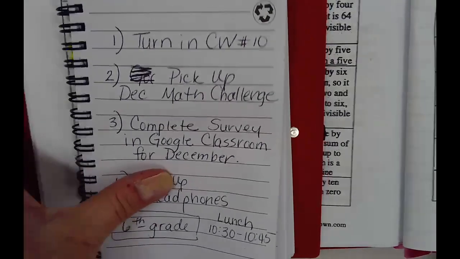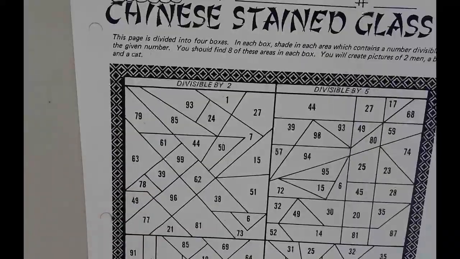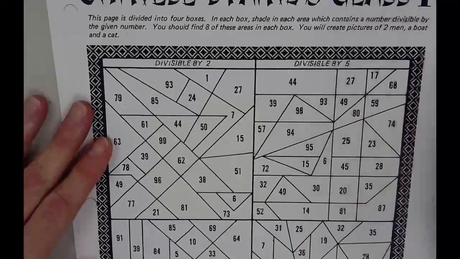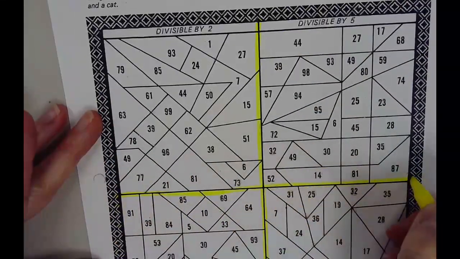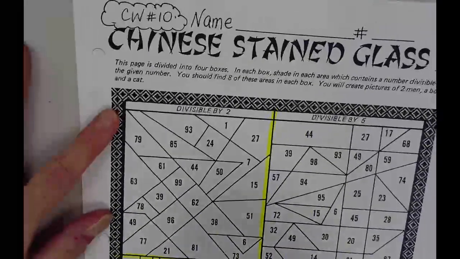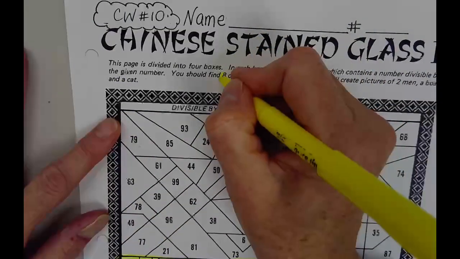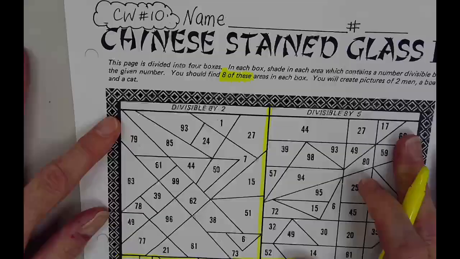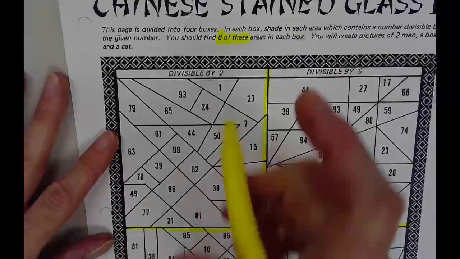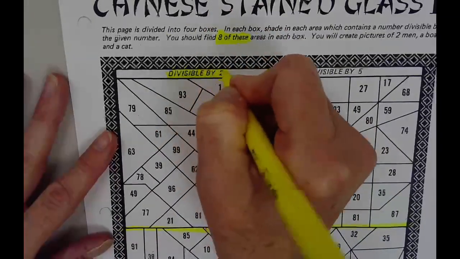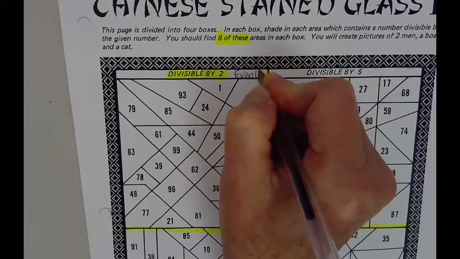Okay, so looking at this, the page is divided into 4 boxes. It is almost like a quadrant. In each box, shade the area which contains a number divisible by the given number. You should have 8 shaded areas in each box. It's going to create 4 different pictures. In this first box, you are going to shade numbers divisible by 2. What am I looking for? Even numbers.